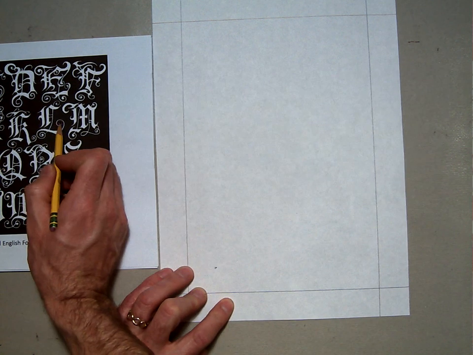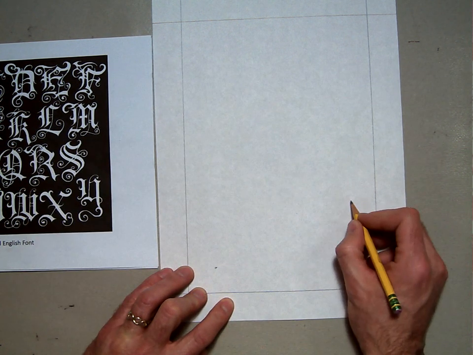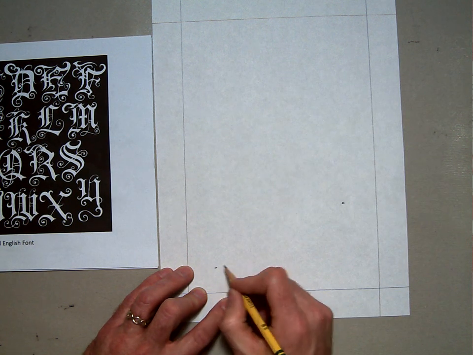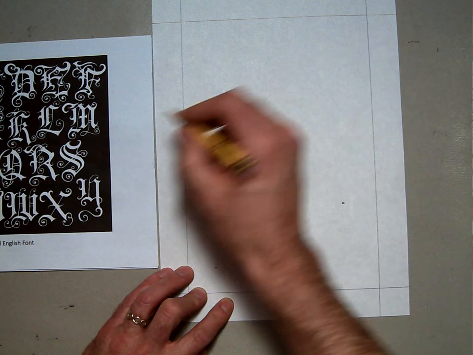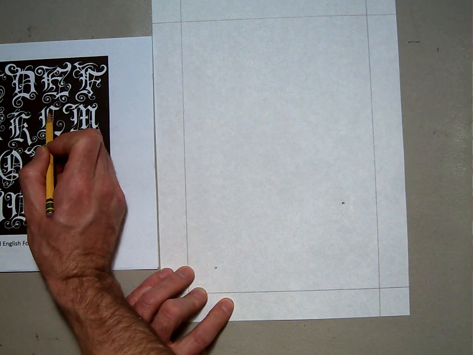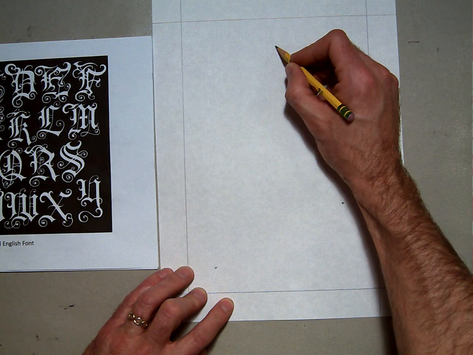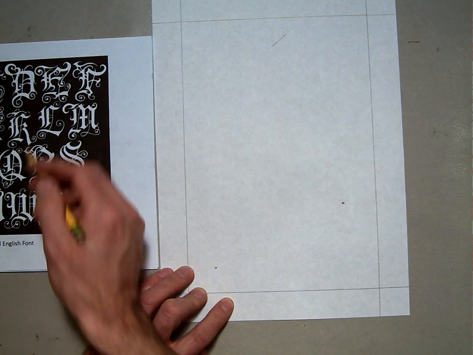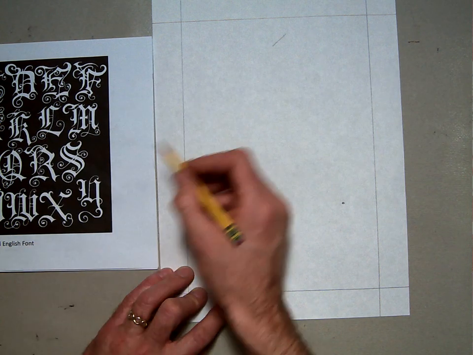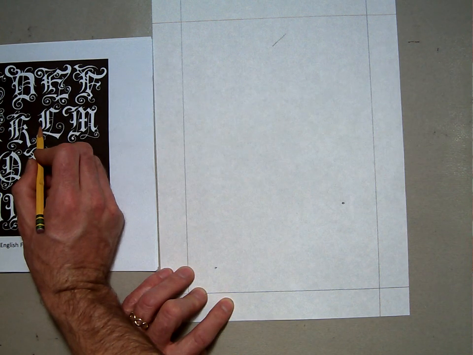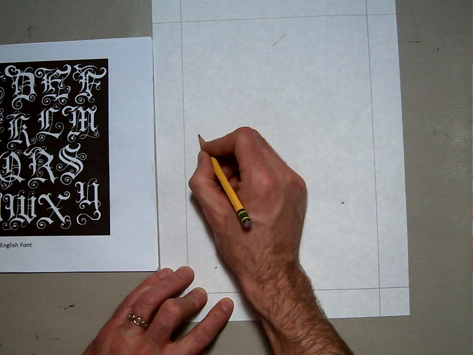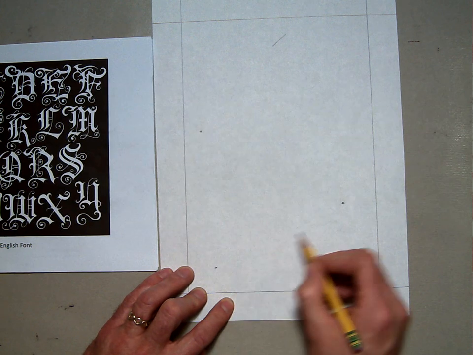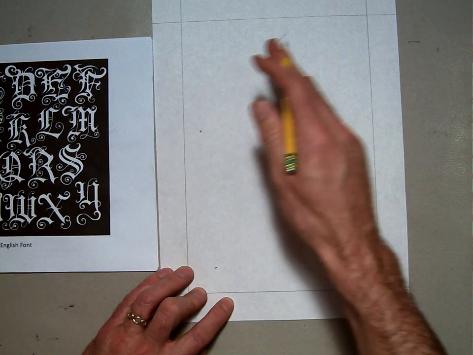Then I want this swirl here to be about here. So I'm just going to put a little dot there to guide me so you can see my two dots. Then I want the top of this L piece to be about right here. So I'm just going to put a diagonal line there to bring me to where that is. And then this little hook piece right here on the edge is about right here. So I've got some anchoring points, some places where I'm going to start my design.